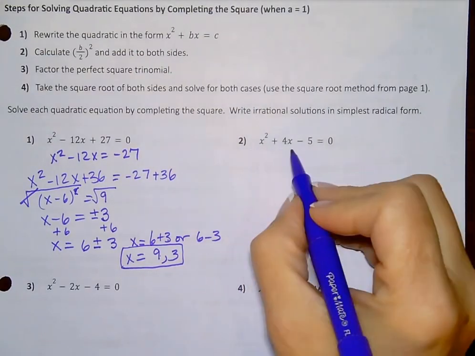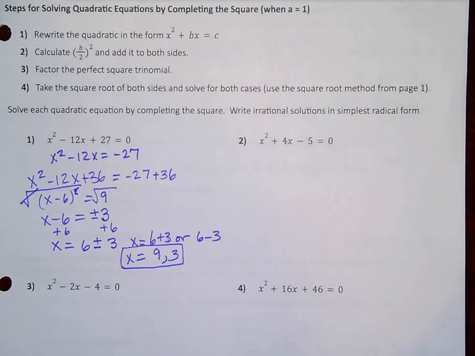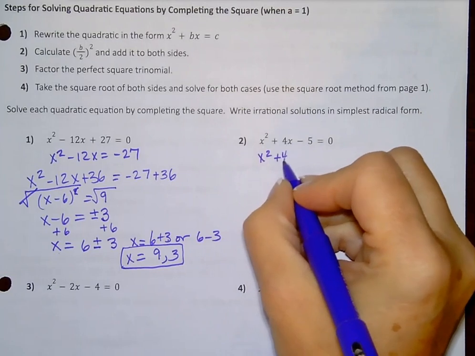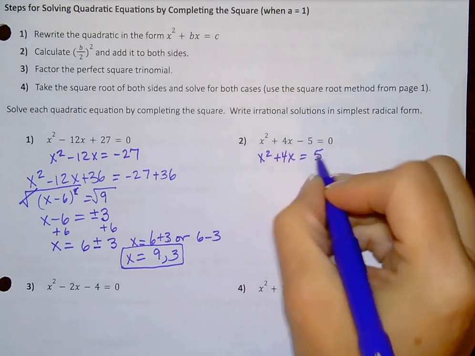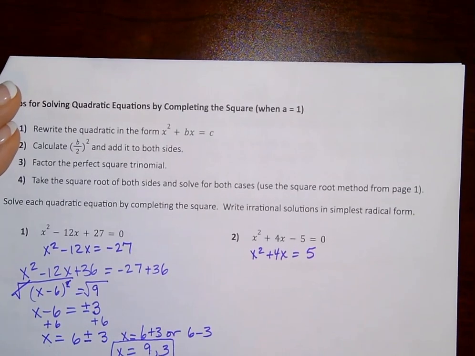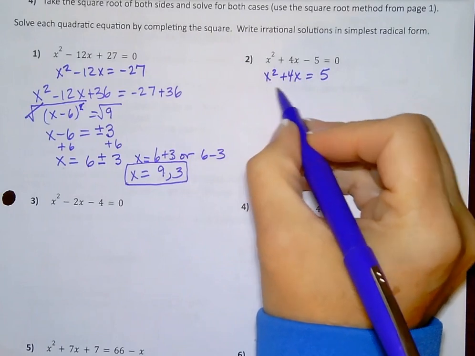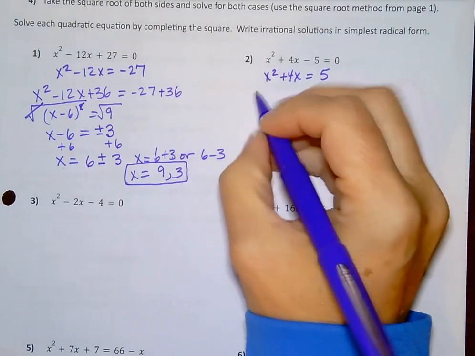Okay, x squared plus 4x minus 5 equals 0. We can't factor it, so just assume that we worked hard to try to use the x puzzle and find factors. We couldn't do it. So we're going to complete the square. I'm going to say x squared plus 4x equals 5, right? My first step is to set it so that it's x squared plus bx equals c. Now, only on the left side, what would I have to add to make that a perfect square trinomial?